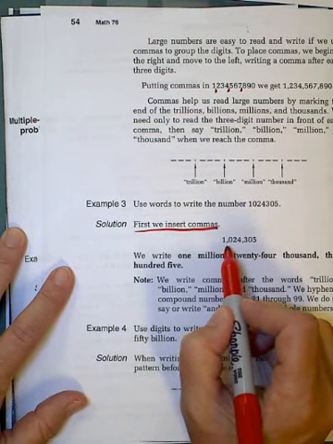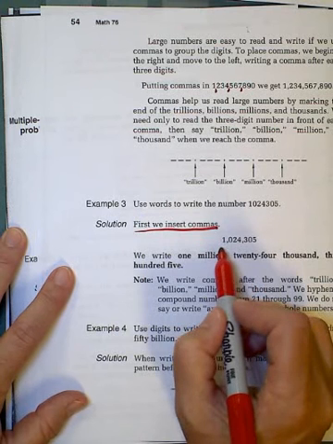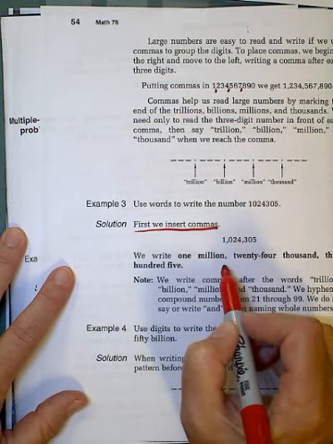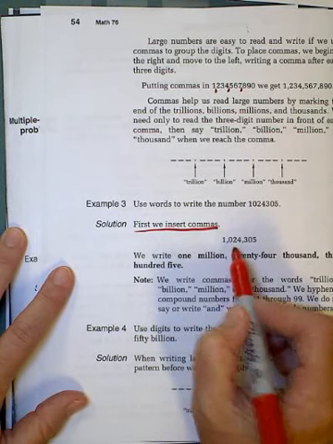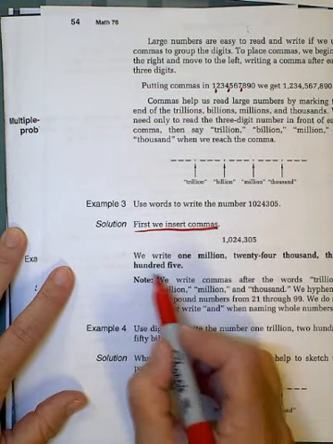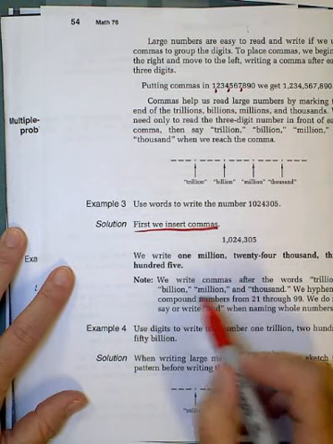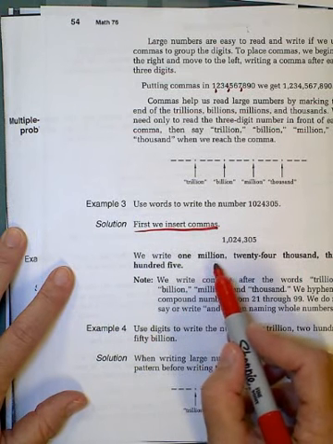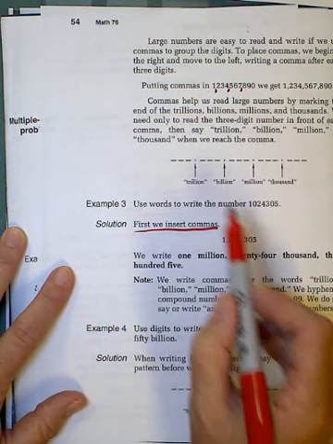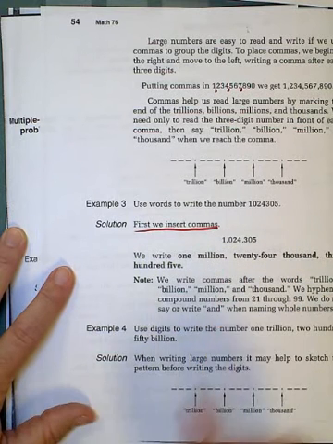When we get to the comma, we know that the 1 is in the millions section, so we write 1,000,000, comma, 24,000, comma, 305. Note that when we are writing the number using words and letters, we do insert commas in the same places we would if we were writing the number.